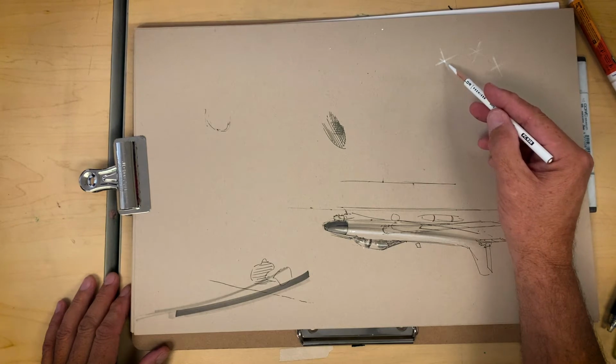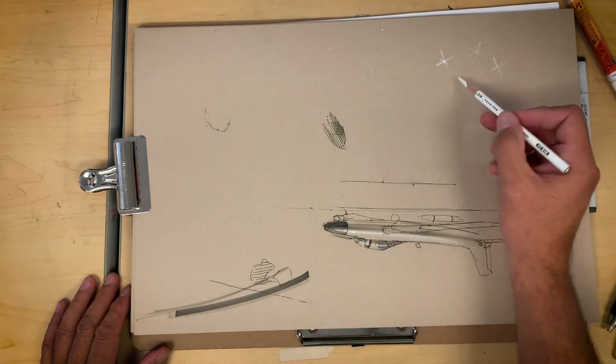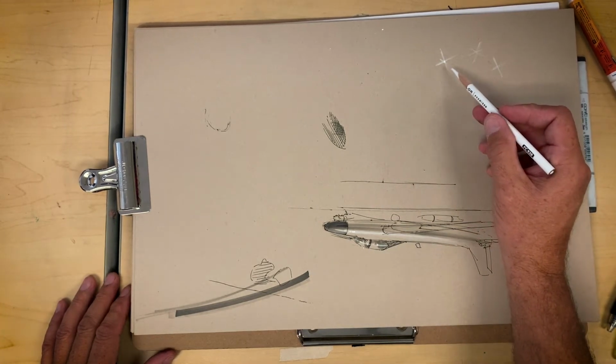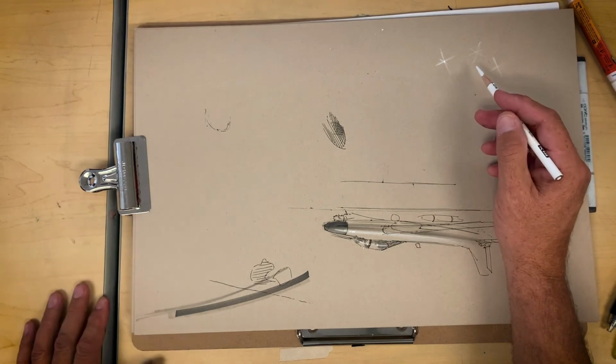And he goes, don't overdo this. Don't overdo highlights. Especially don't overdo this, right? And then we had an assignment. We had to paint a car, right?